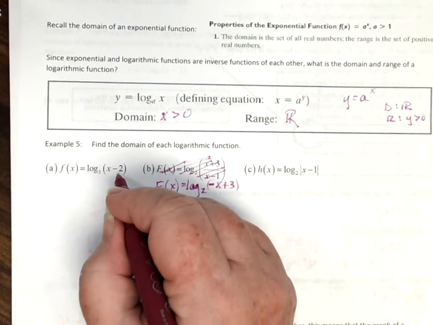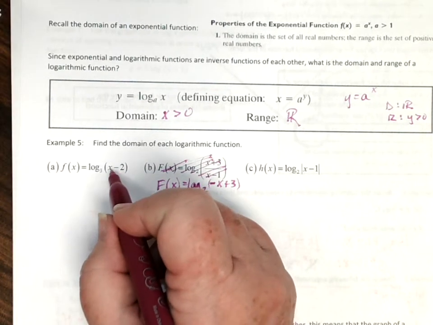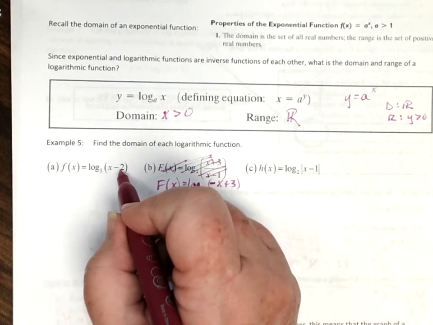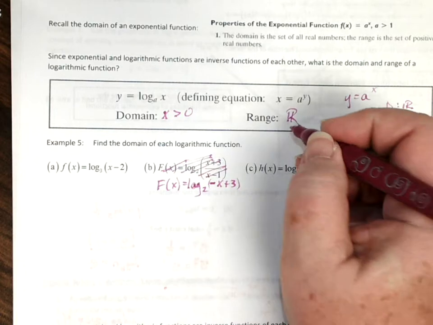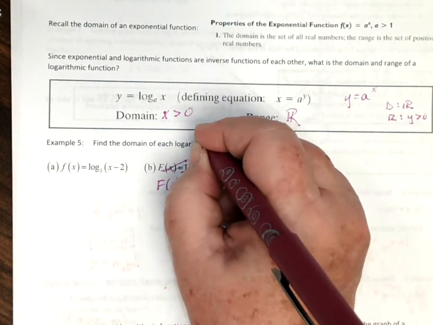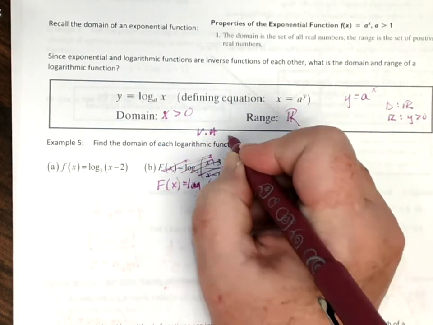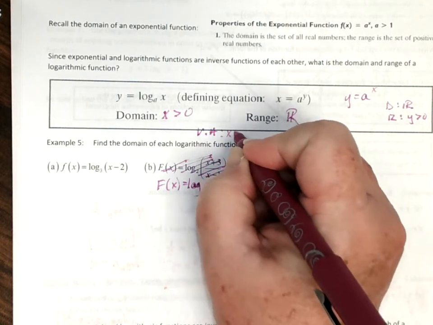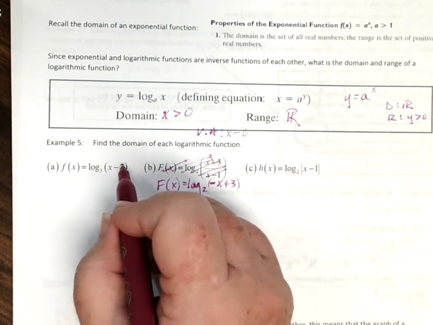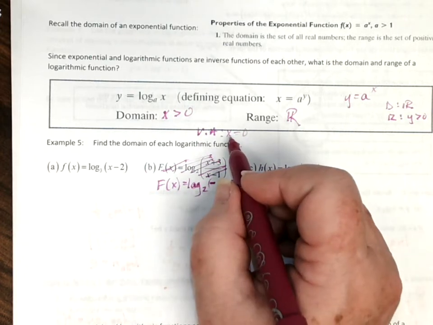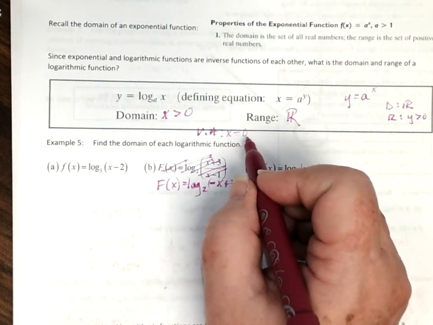Well, what I did in this problem is I transformed it. I moved it to the right 2 places. Now you should know that if I took a domain and I moved it to the right 2 places, which by the way doesn't have a horizontal asymptote anymore, it has a vertical asymptote, and the vertical asymptote would be x equals 0, that if I am moving this 2 to the right, my vertical asymptote is going to move 2 to the right as well.